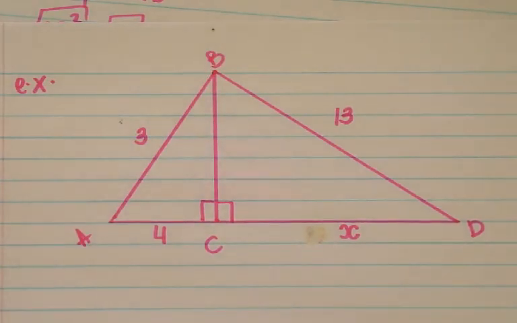Okay, we're solving for x in this diagram. Only giving you two more minutes so that we can mark it before the bell rings.